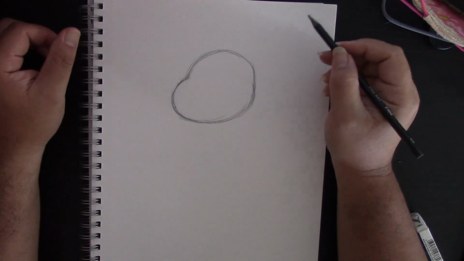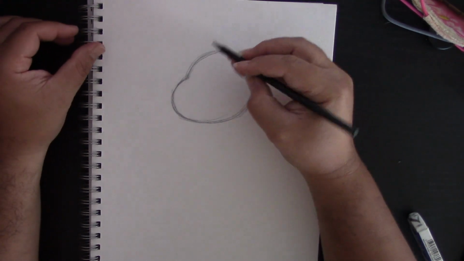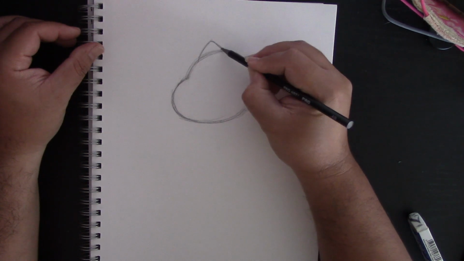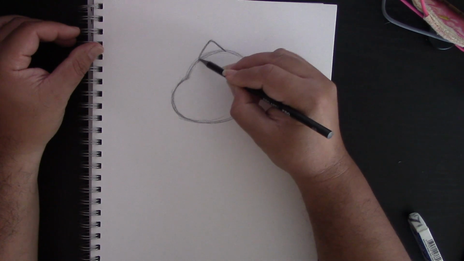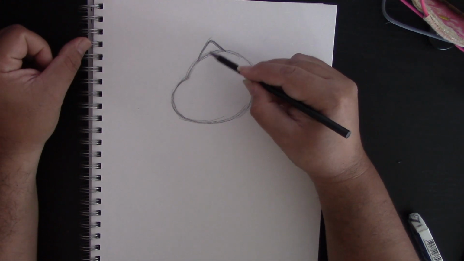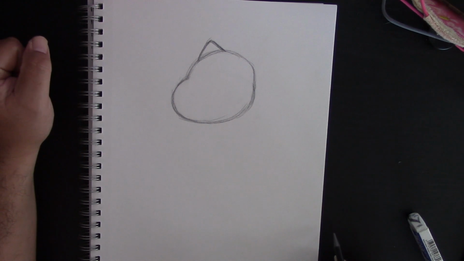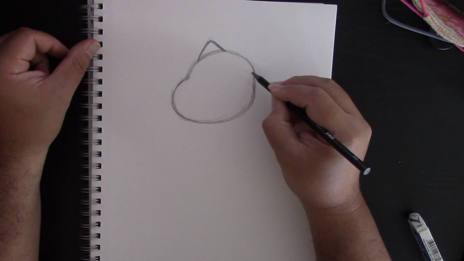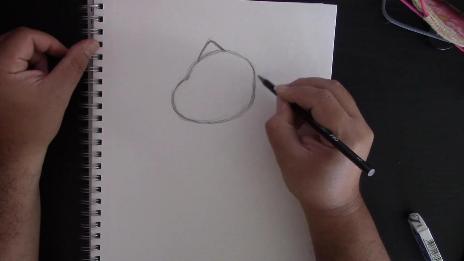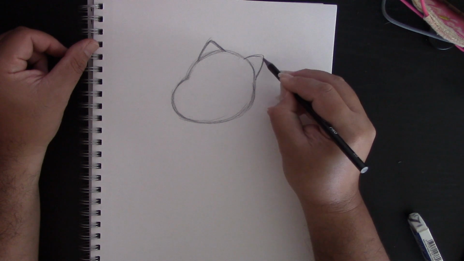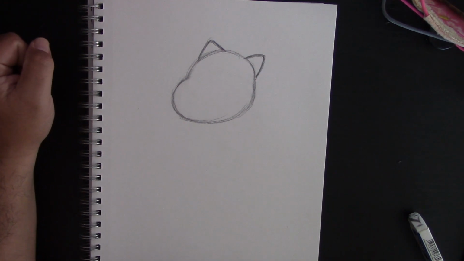Okay, so speaking of animals, they do have ears. Their ears are a little different than ours, so we're going to put a triangle sticking out the top of that shape that we just cleaned. Alright, so that's a triangle just sticking up the top. And then we're going to draw a second triangle sticking out from the upper right hand corner of this rounded shape. Just like that. Okay. Pretty simple.